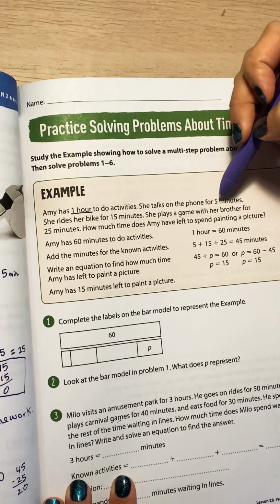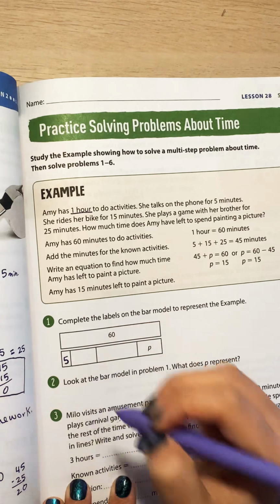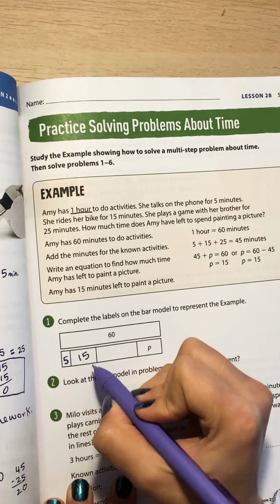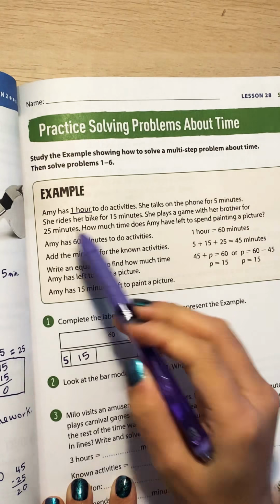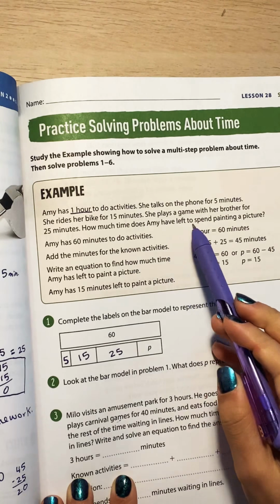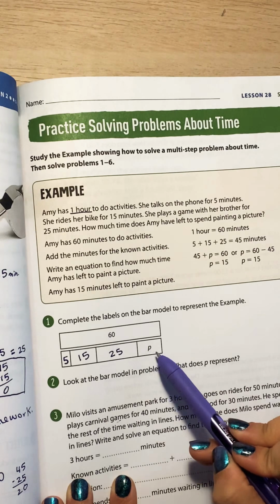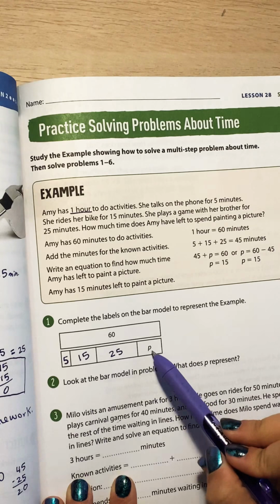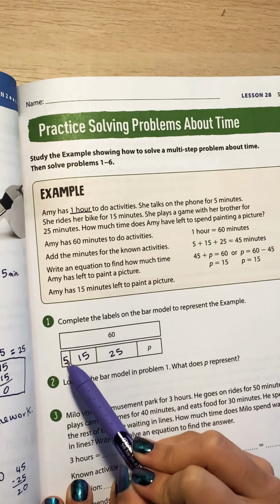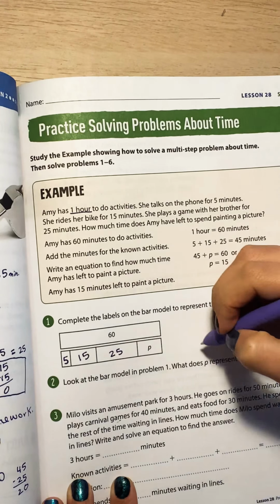She talks on the phone for 5 minutes. So I'm gonna label that right there, that little box. She rides her bike for 15 minutes. She plays a game with her brother for 25 minutes. How much time does Amy have left to spend painting a picture? Which is why they picked variable P. So painting a picture is the rest of her 60 minutes, however much time she's got left after these fun activities. So look, we completed the bar model.